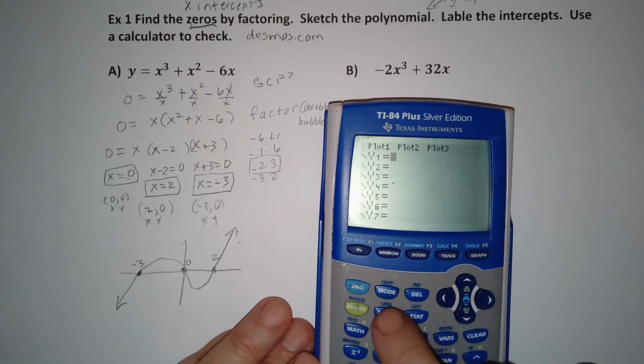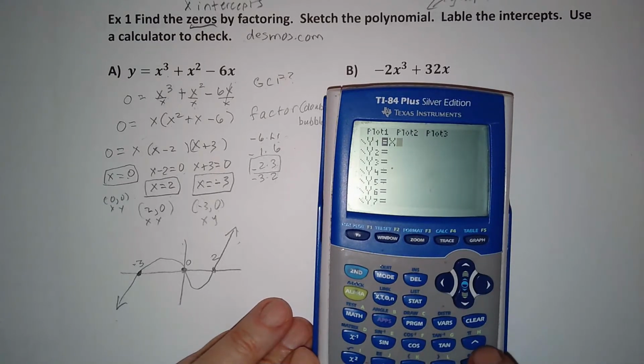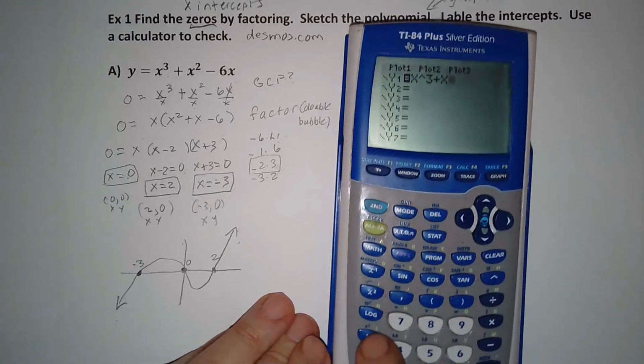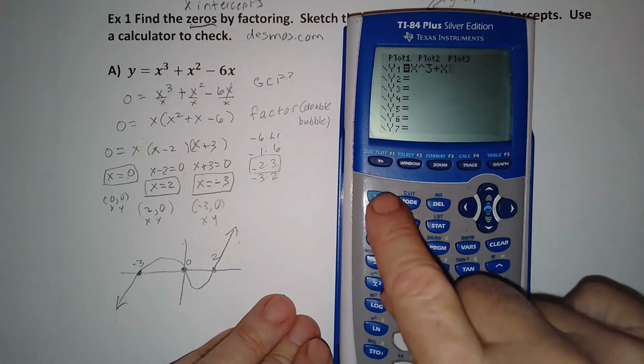So I'm going to go up here to my x button, and then I'm going to go down to the little caret here so that I can type in a 3 for x cubed. Then I'm going to add x squared to it, so I'm going to add, and then I'm going to go back up to the x button here, and then down here to where the x squared button is. If you see that right here, it's the second button, so I'm going to have to click.